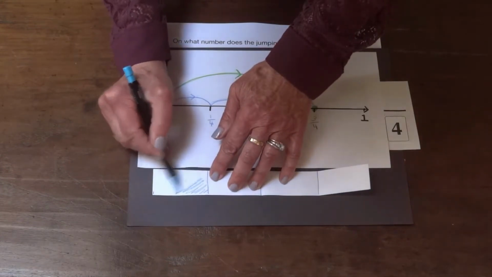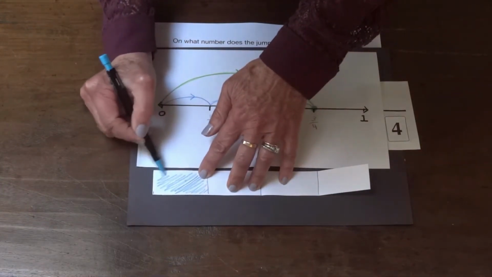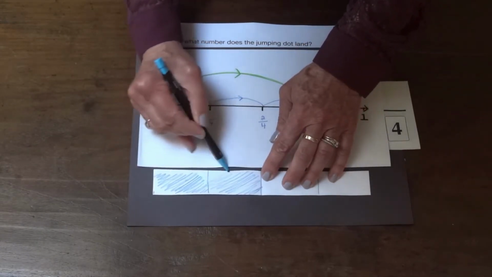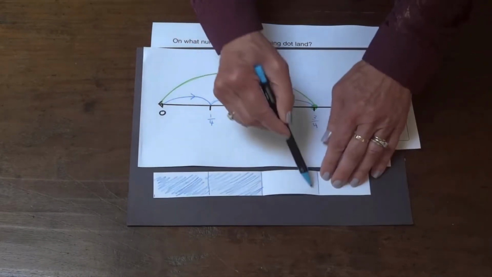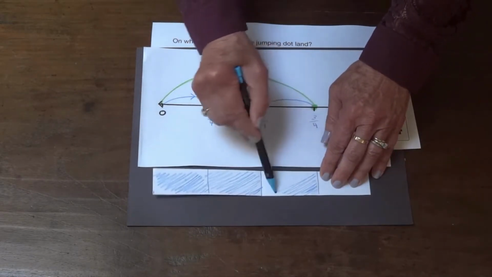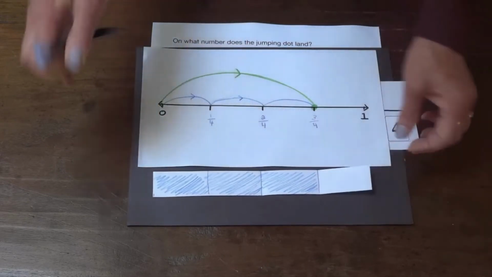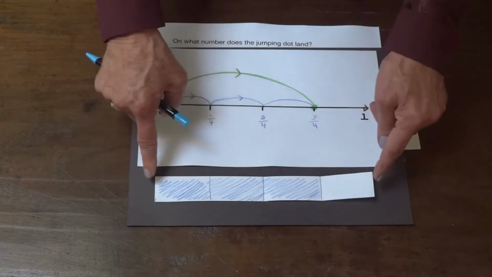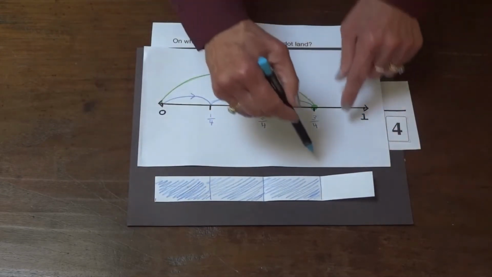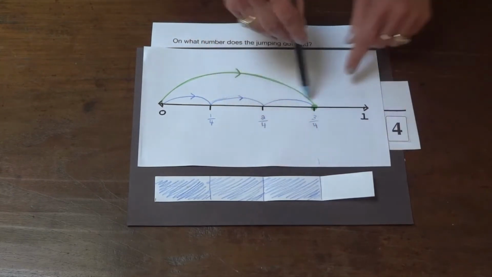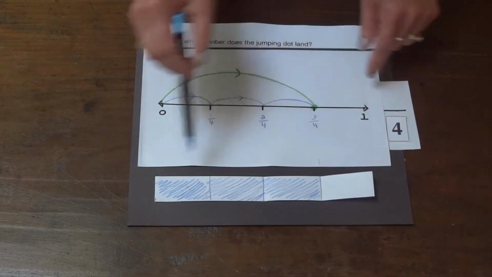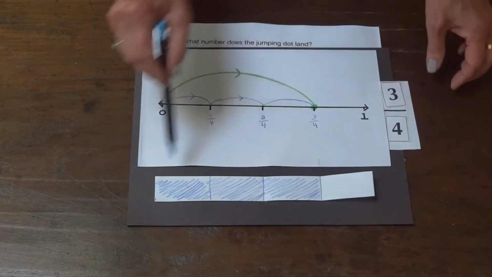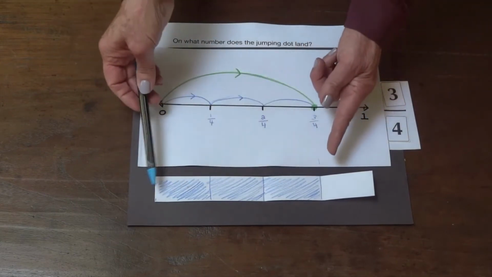I'll start by shading in 1/4. That matches this jump. Let me shade in another 1/4, and that'll match up to this jump. I'll shade in another 1/4. So now we've shaded in 3/4 of this whole number bar, and I can see it lands on the same spot as this number line. So the jumping dot landed on 3/4, and the fraction bar shows the same amount of the number line.